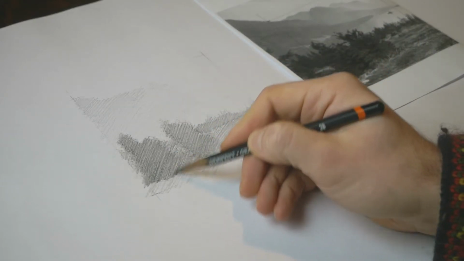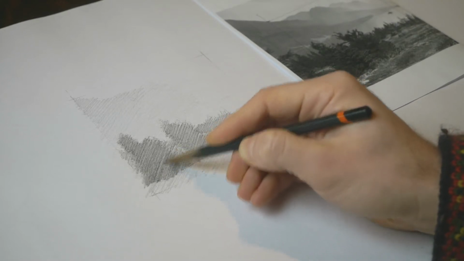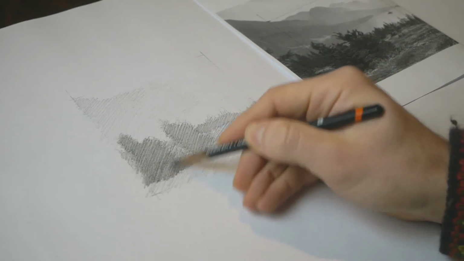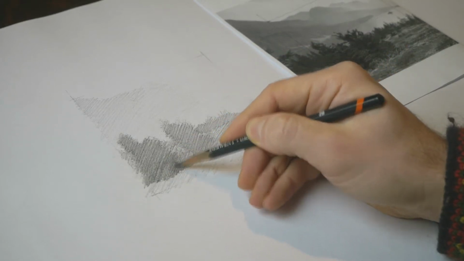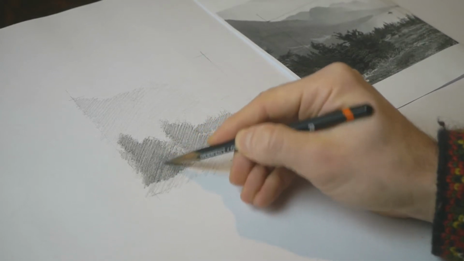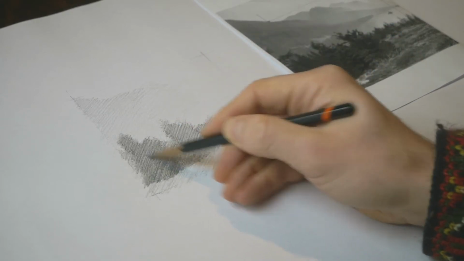So there's this little section in here. I'm just going to shade in as darkly as I possibly can. So this is going to be my darkest dark in the drawing. Basically just pushing the graphite as far as it can go. I'm not going to get too detailed with it, I just want to establish it as a value within the drawing.